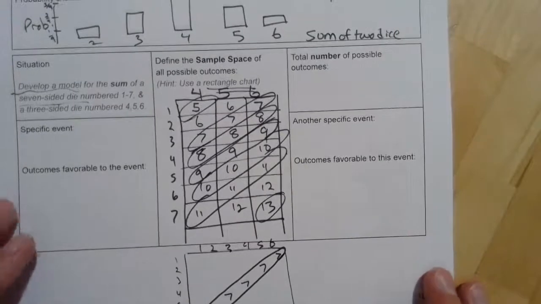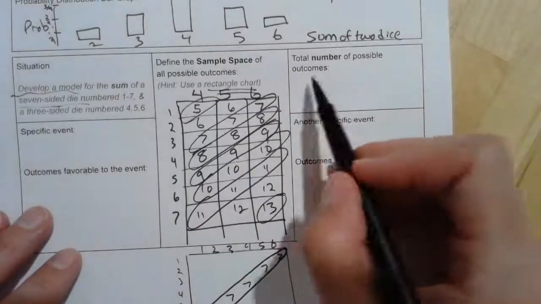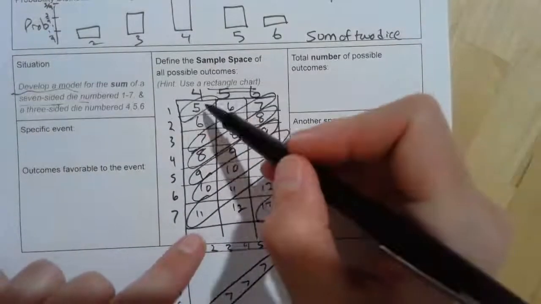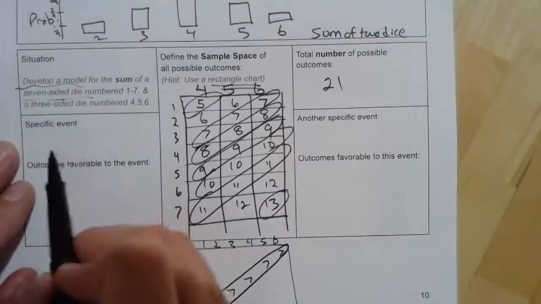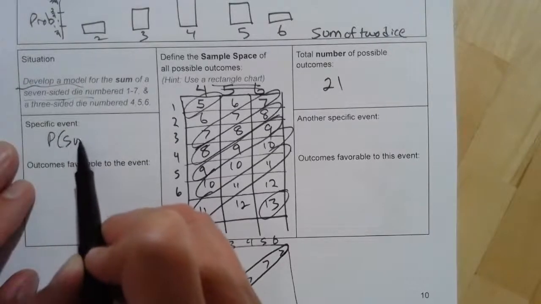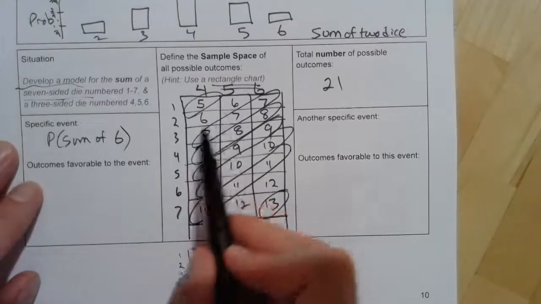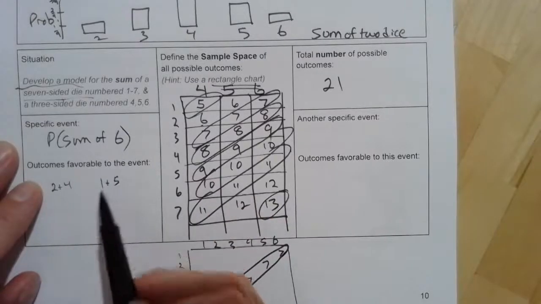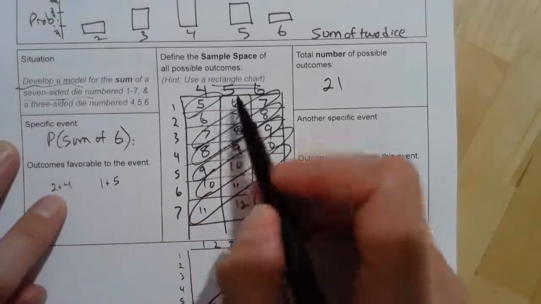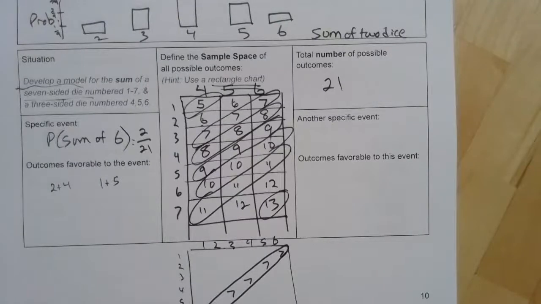I'm also just going to mention the total number of possible outcomes would be all of these rectangles, so there's 7 and 3, so there'd be 21 there. And if we wanted to talk about the specific event of rolling a sum of 6, for example, then the outcomes favorable to that would be a 2 and a 4, or a 1 and a 5. And so the probability of that would be 2 out of the total 21 possibilities. So not very likely.